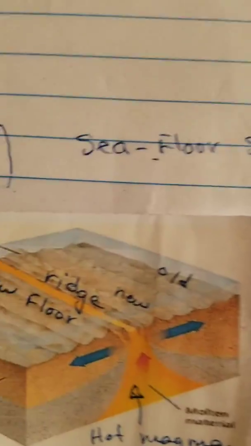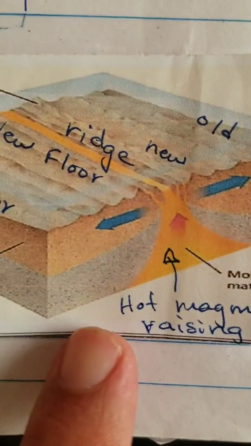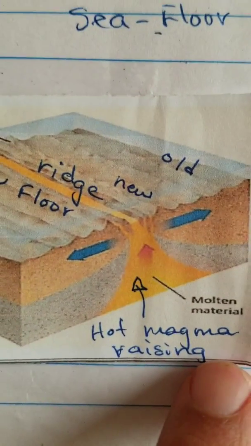This is where the hot magma over here is going up.